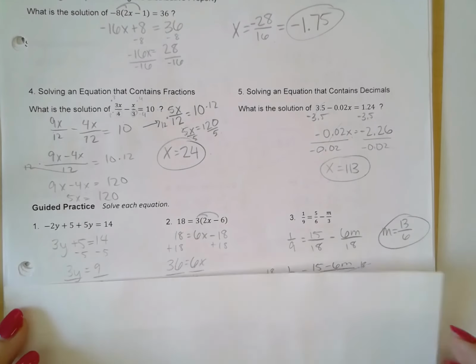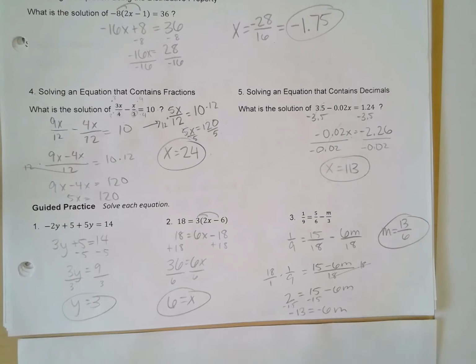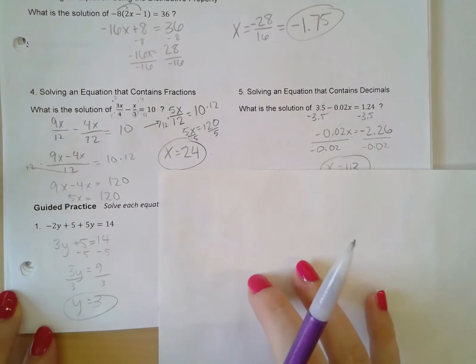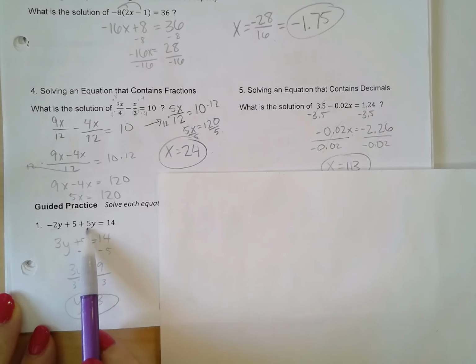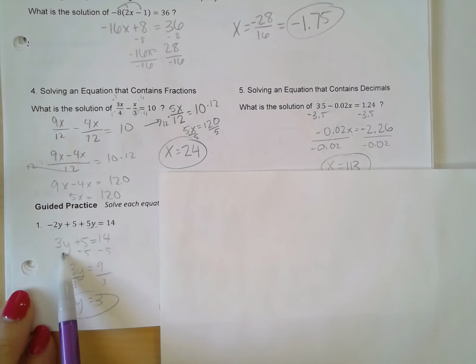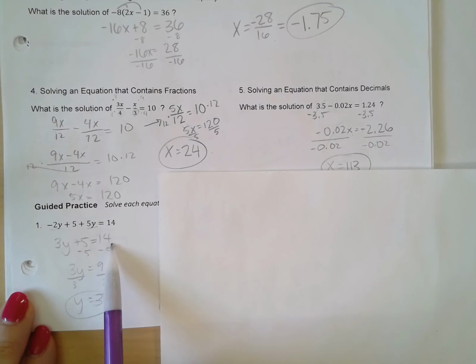Okay, so hopefully you're done with the guided practice problems. Here is my work I'm going to kind of talk you through. So this first one, I combined my like terms, negative 2y and 5y, to give me 3y plus 5 equals 14. Subtracted 5 from both sides. I got 3y equals 9. Then I divided each by 3 to get y equals 3.